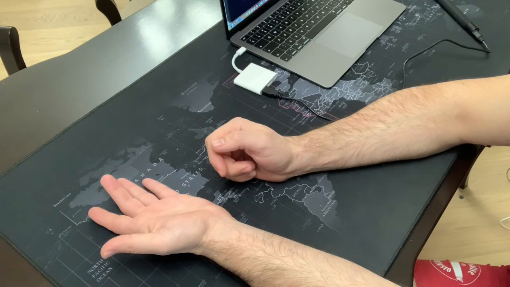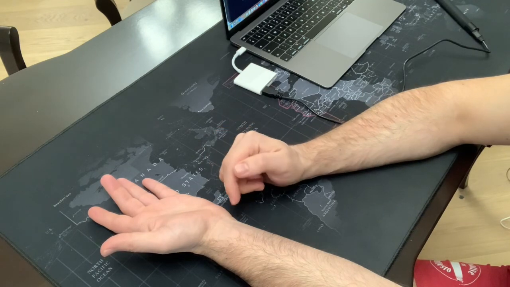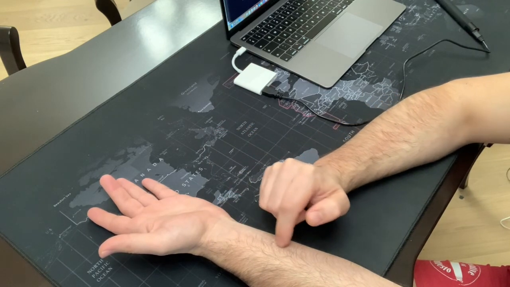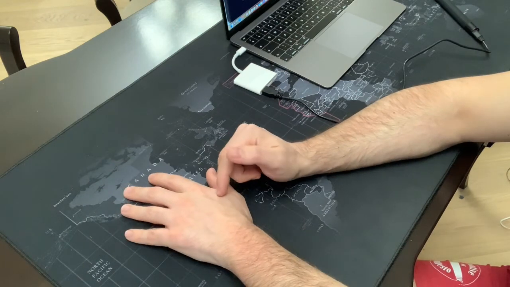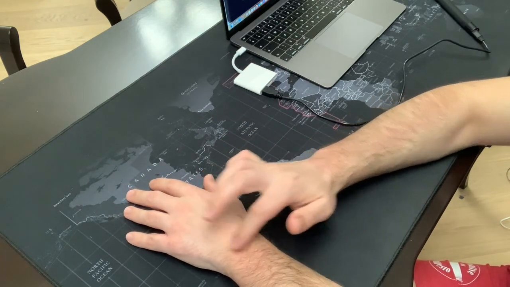Also, we can observe the superficial veins, if they are or aren't permeable.